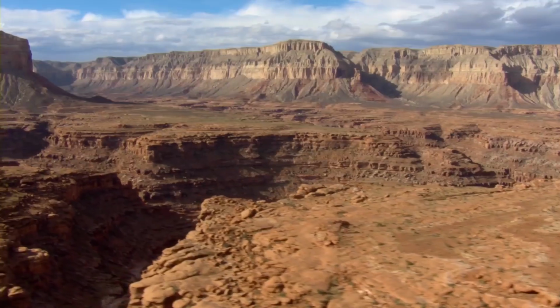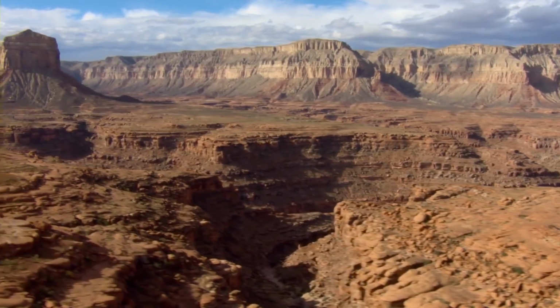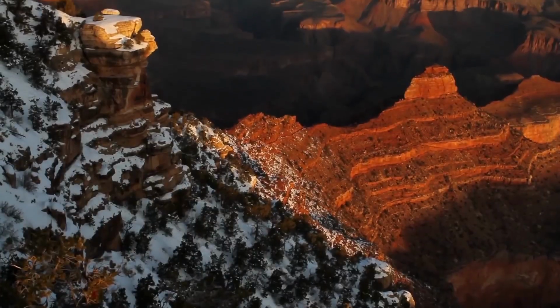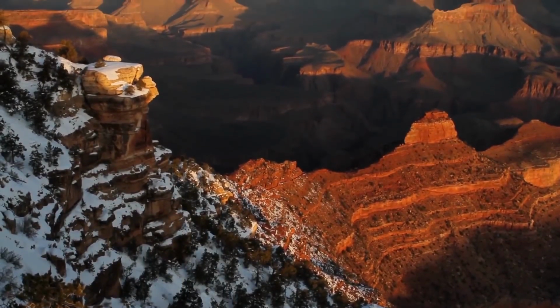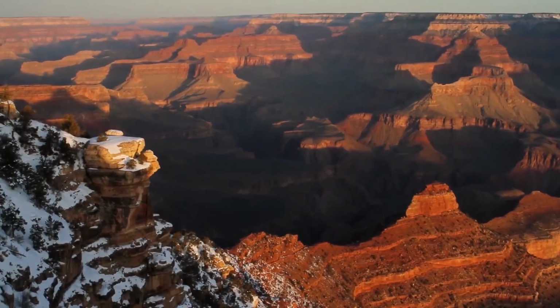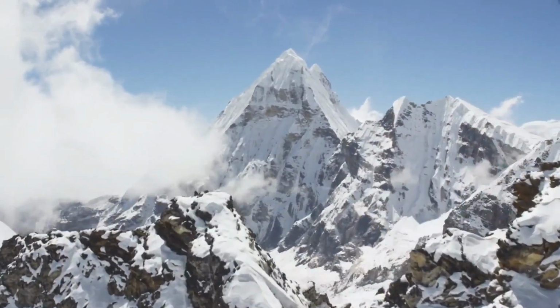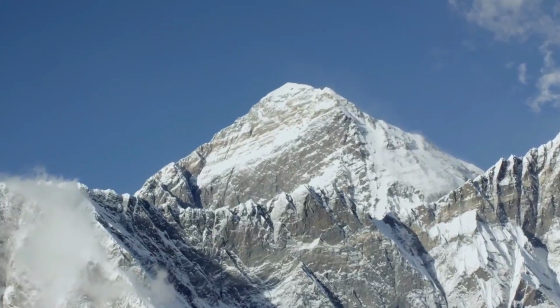The canyon itself, which most people think of, it's the most beautiful part of the Grand Canyon, it's actually relatively young. It's thought to be as young as only maybe 10 million years old. Another one of the natural wonders of the world, Mount Everest, is also extremely young compared to other geological features on the planet.